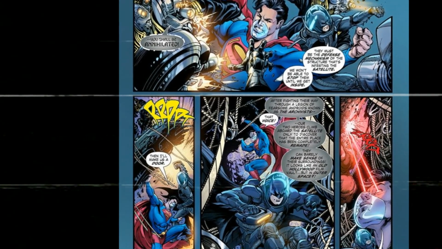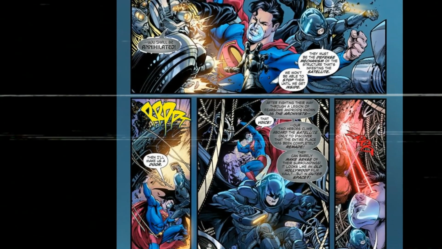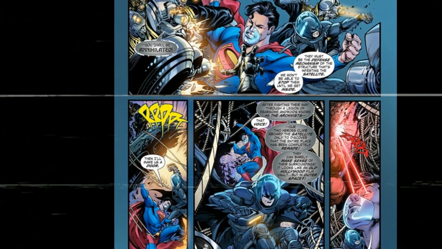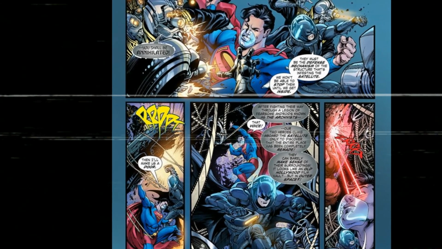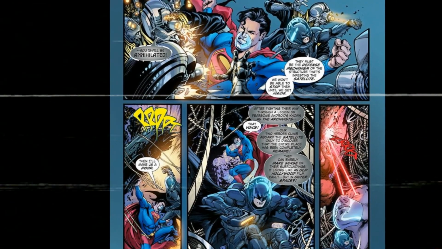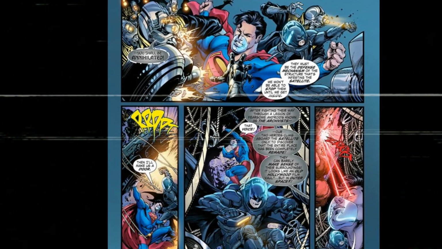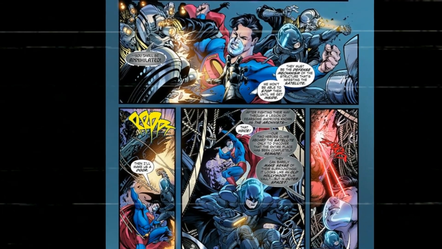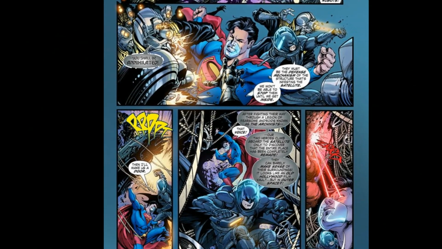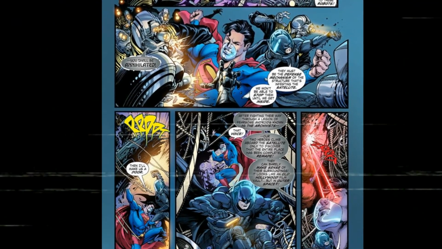The colors are bold and vibrant, and when they need to be dark and brooding, they can be dark and brooding, but for the most part, you look at it and it really looks alive, and it looks colorful, and it looks like a comic book. It's great. I love looking at this.